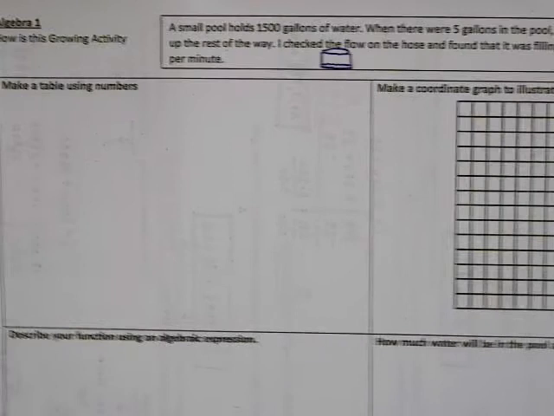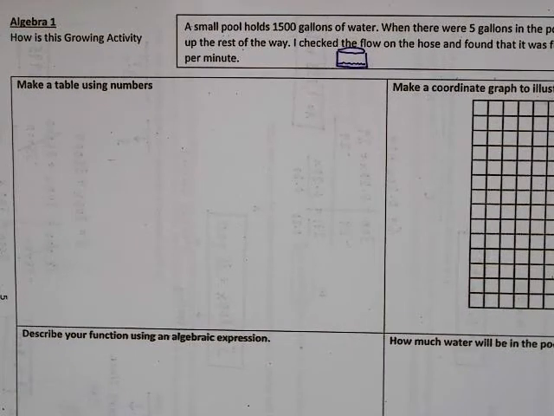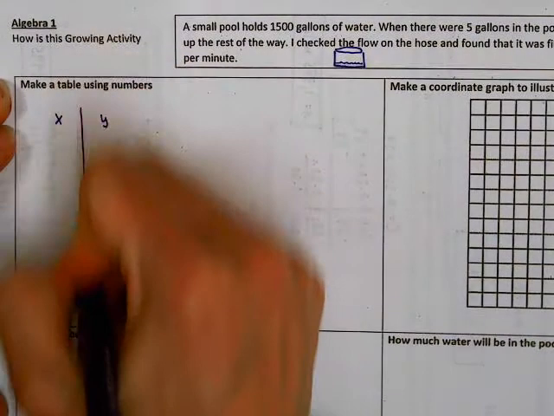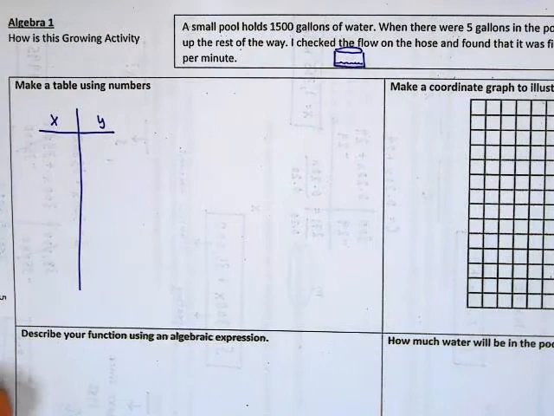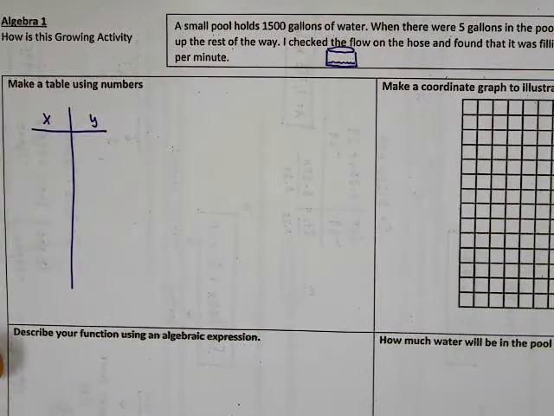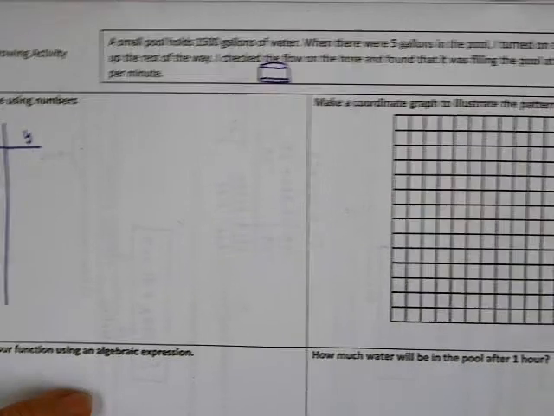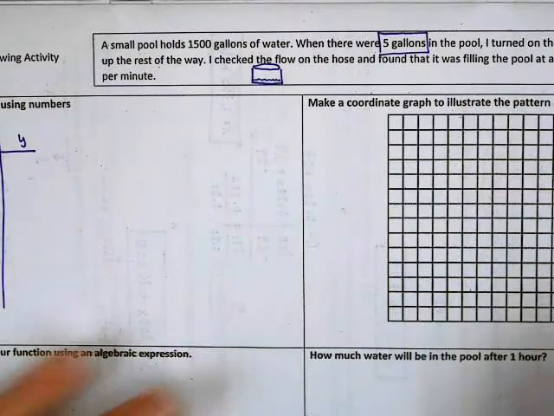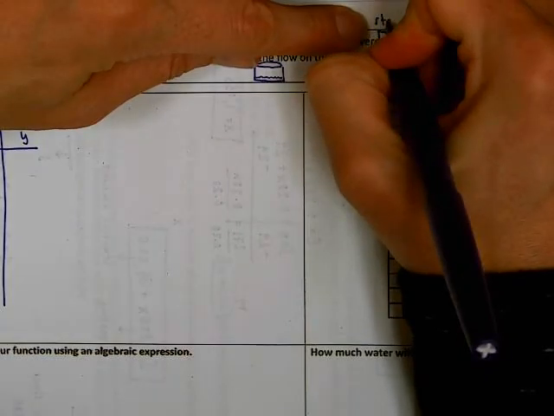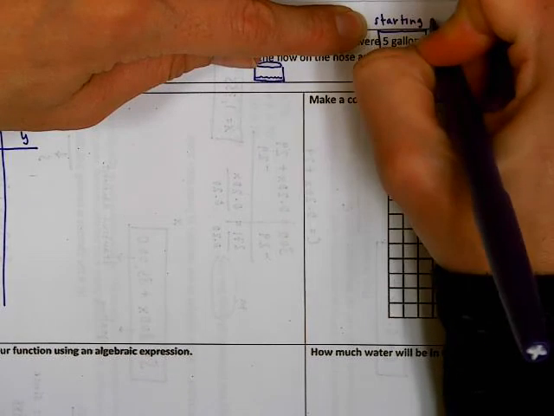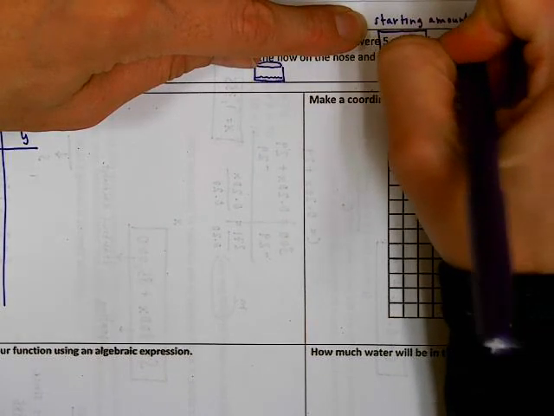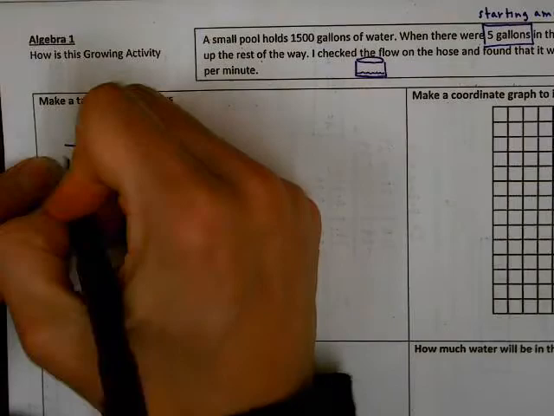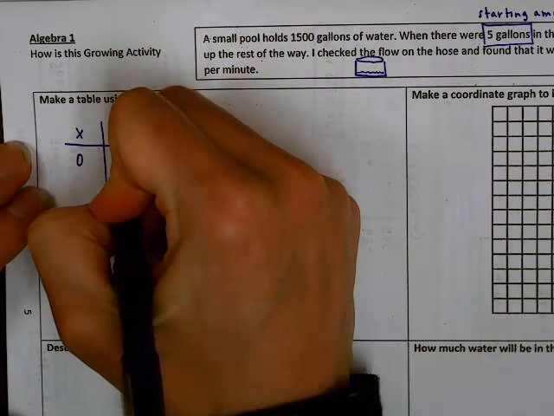The first thing, it's asking us to make a table using numbers. So I'm going to go ahead and make my XY table here. Now, I know that when they started, there were 5 gallons in the pool. So I'm going to make a note to myself: this is my starting amount. Since this is the start and no time has passed yet, I'm going to put 0 in my X and my Y is 5.